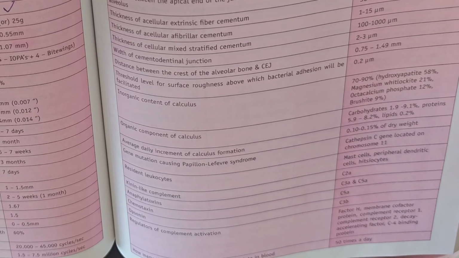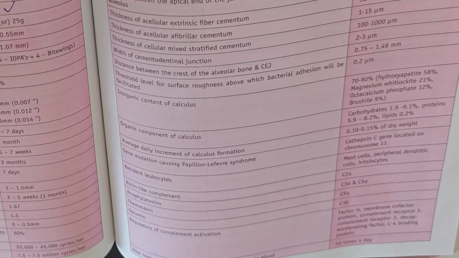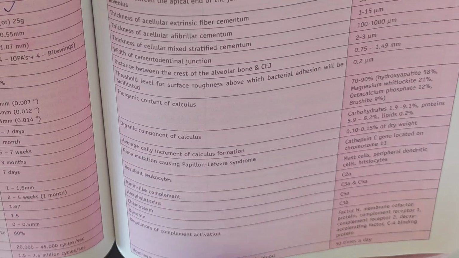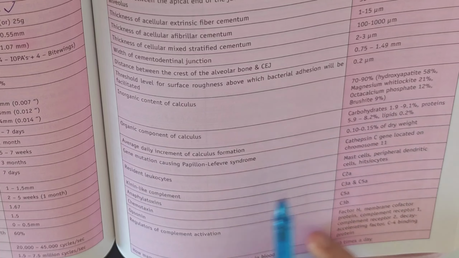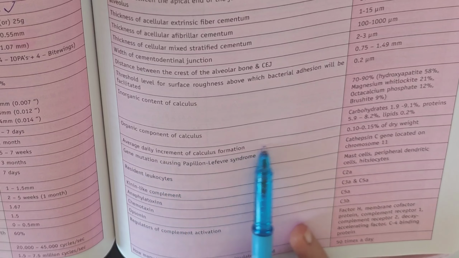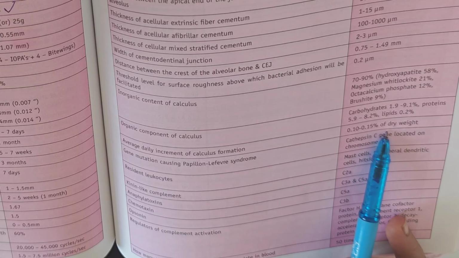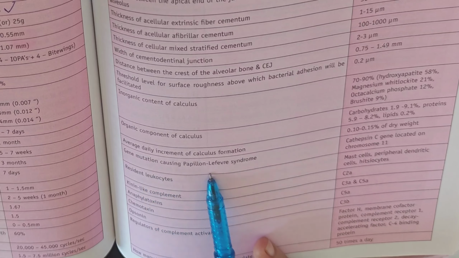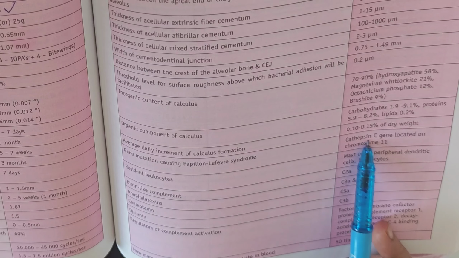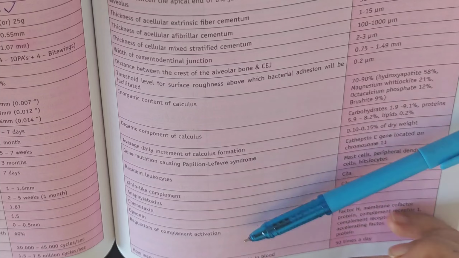Inorganic content of calculus, we have seen hydroxyapatite, magnesium whitlockite, octacalcium phosphate and brushite. Organic component is carbohydrate, proteins and lipids. Average daily increment of calculus is 0.1 to 0.15 of dry weight. Gene mutation causing Papillon-Lefevre syndrome is the cathepsin C gene located on chromosome 11. Cathepsin C.